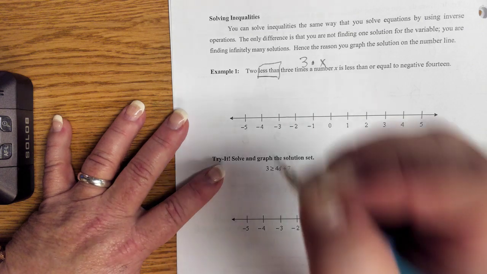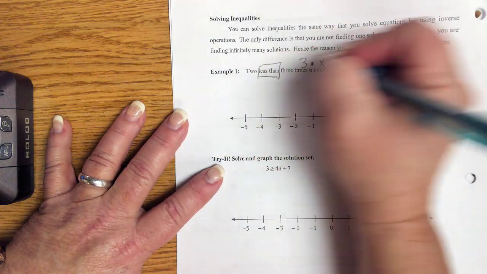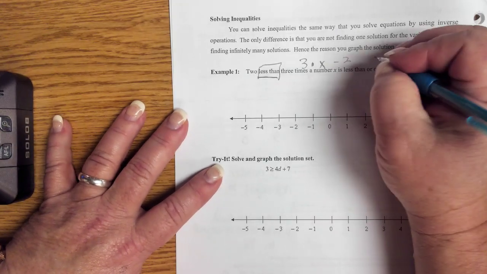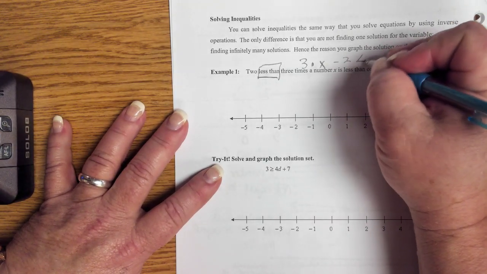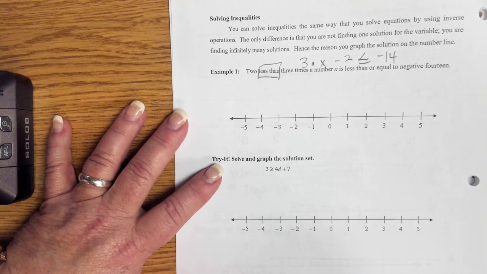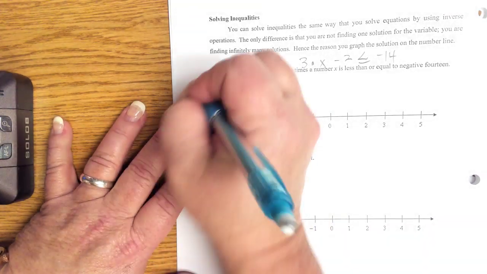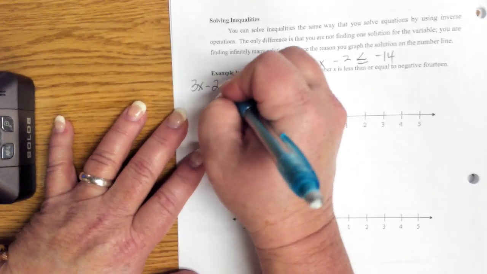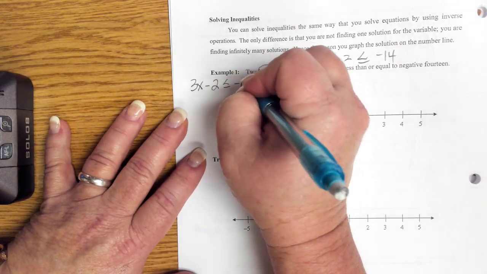Okay, so I've got 3x minus 2 is less than or equal to -14.